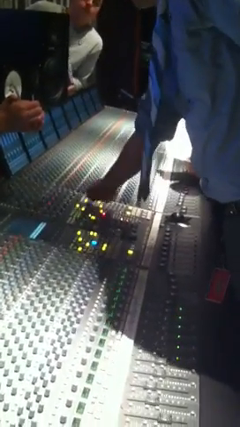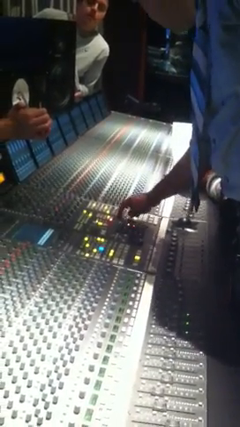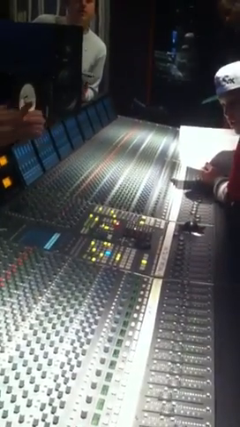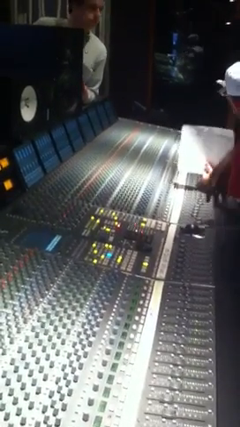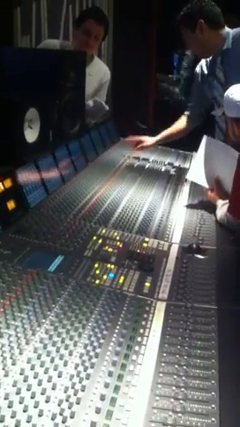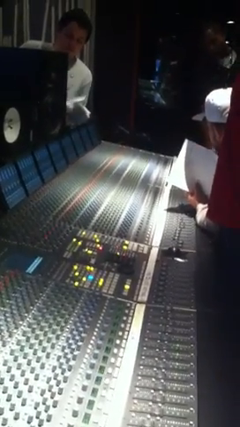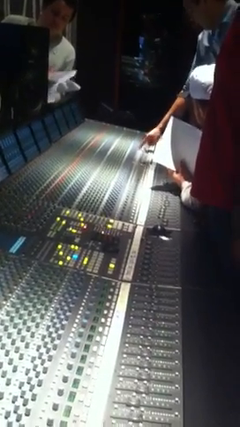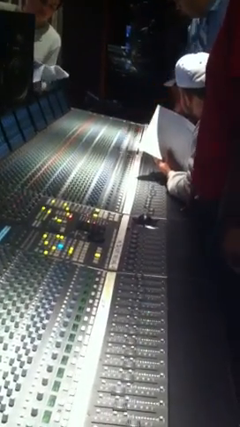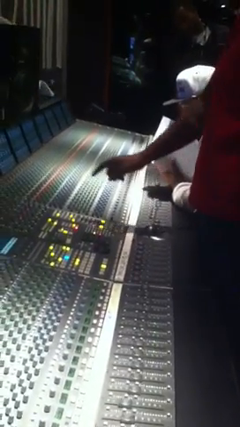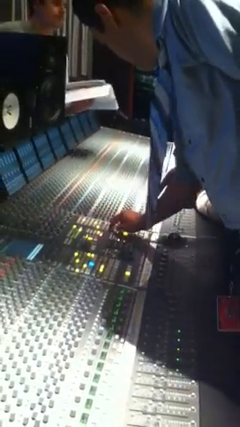So on its input, I have to hit bus. And on its routing, I have to make sure it's 9. Now, at that point in time, what I should see is it should be blacked out at 9. It should say bus. The only big important thing I have to remember is it has to be panned hard left if that's the left channel. When I go to the next one, it's going to have to be panned hard right if that's the right channel. So I'll go to the next channel. I'm going to do the bus input. And this one will be 10.